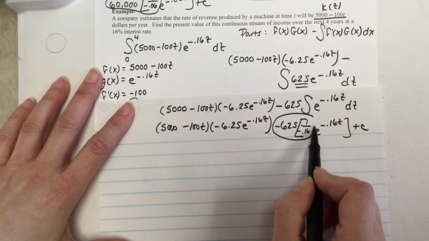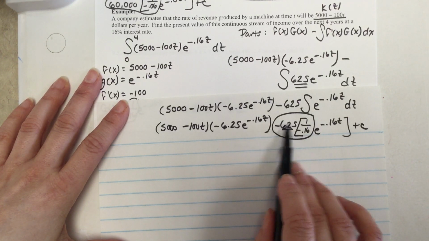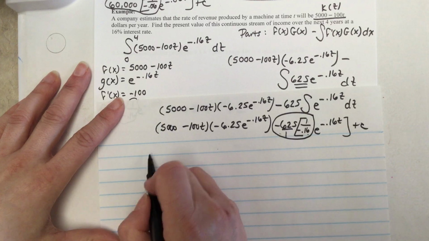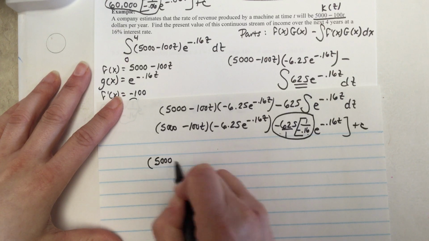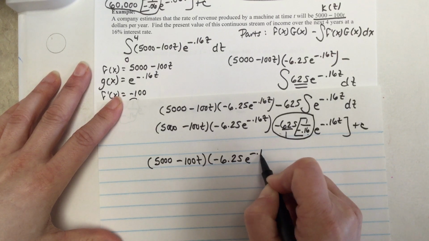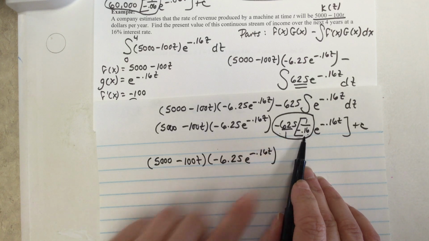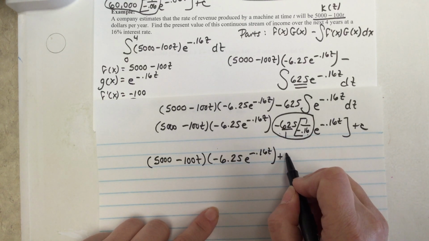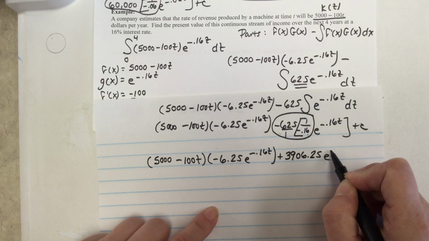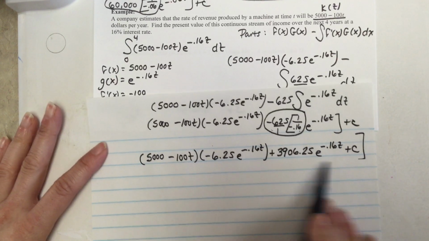Now what I can do is multiply those two together. So really, when you picture this, this is like negative 625 over 1. So top times top, bottom times bottom. I'm taking negative 625 and dividing it by negative 0.16. So let's go ahead and do that. So 5,000 minus 100t times a negative 6.25 e to the negative 0.16t. If I go ahead and simplify this, what I ended up with is a positive, because negative divided by a negative, 3,906.25 e to the negative 0.16t plus c. So this is my antiderivative.